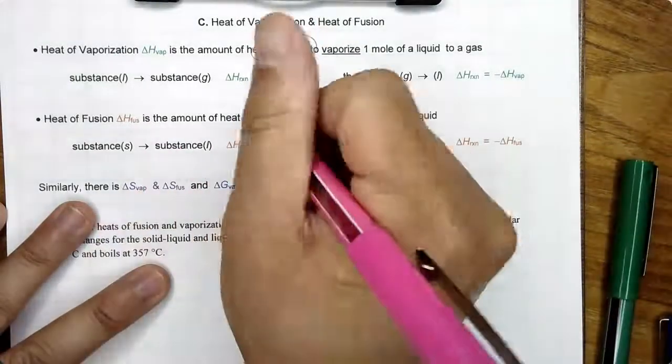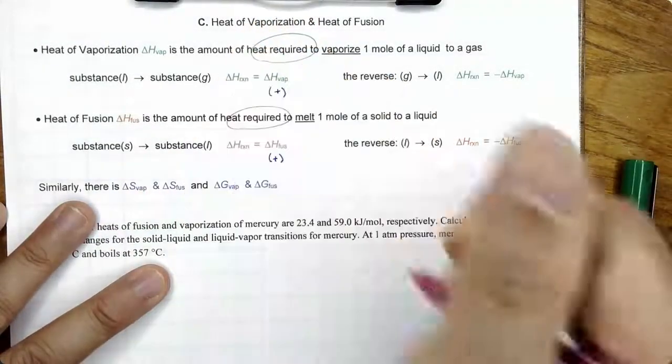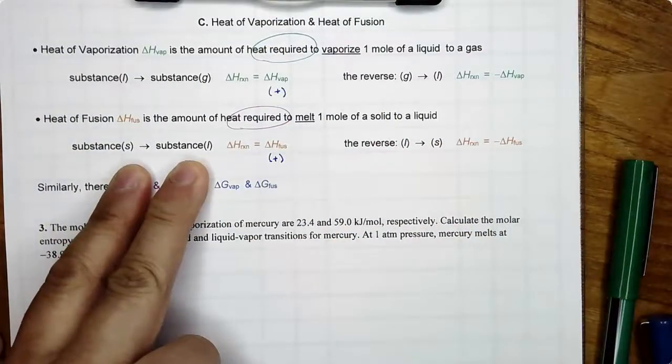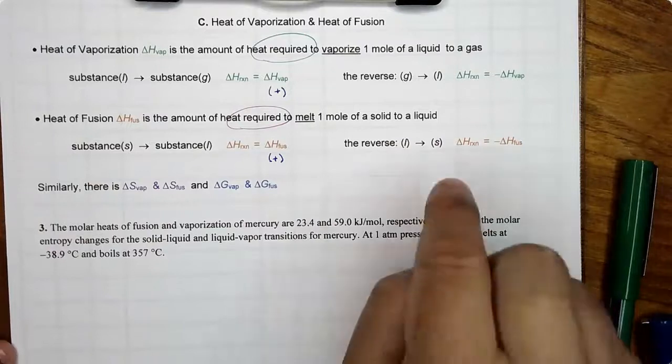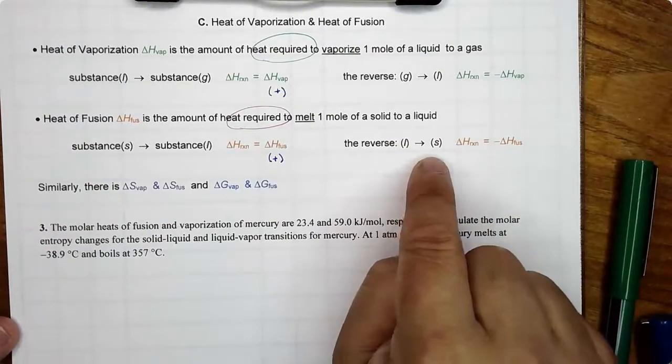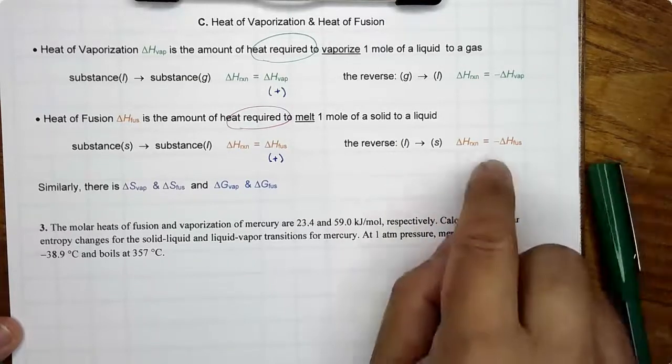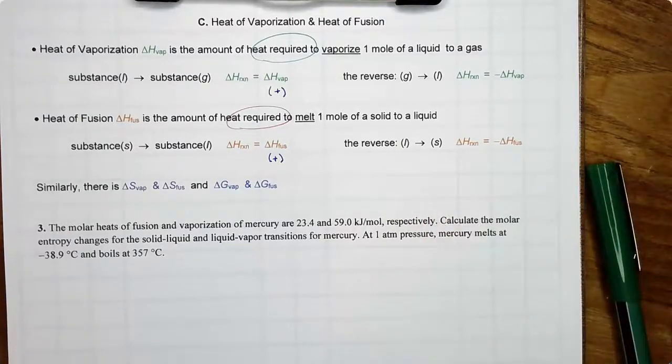Here, fusion, you are adding energy, solid to liquid. And I have that, good, solid to liquid. Now if you reverse it, your value for the delta H reaction will be the negative delta H of fusion.